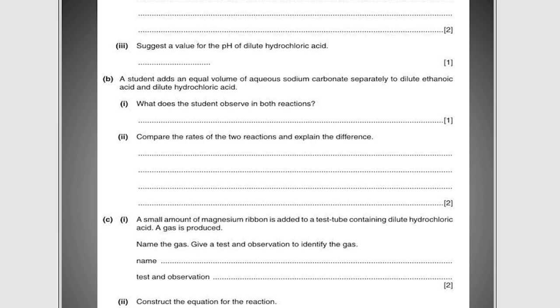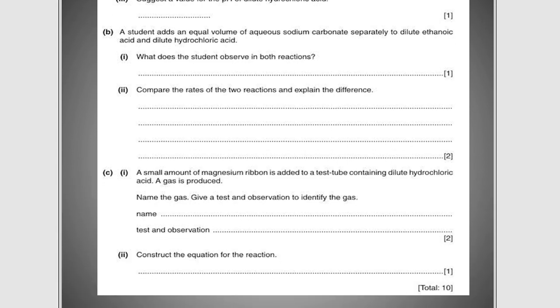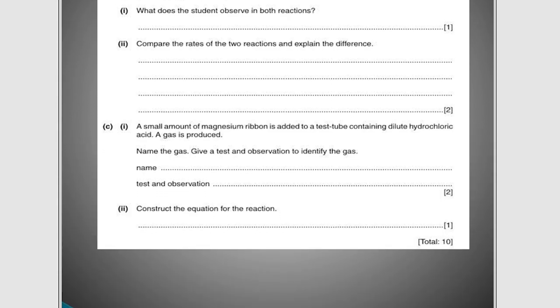Whereas dilute hydrochloric acid is basically a strong acid. When we talk about dilute hydrochloric acid, more effervescence will be observed, and the calcium carbonate will dissolve more quickly than with ethanoic acid. The rate of reaction depends upon the number of successful collisions among the particles. So with the hydrochloric acid, more successful collisions will be there because of the presence of more hydrogen ions.